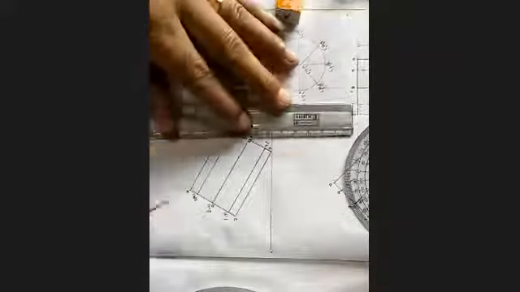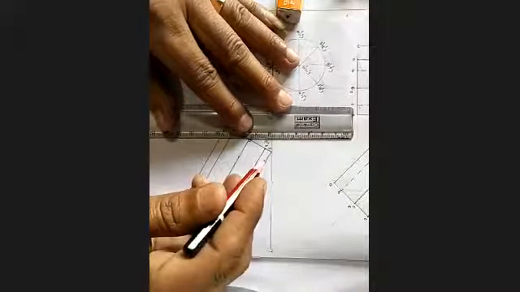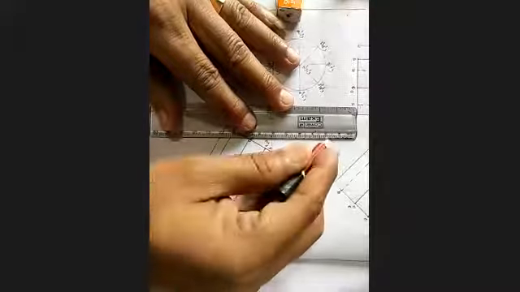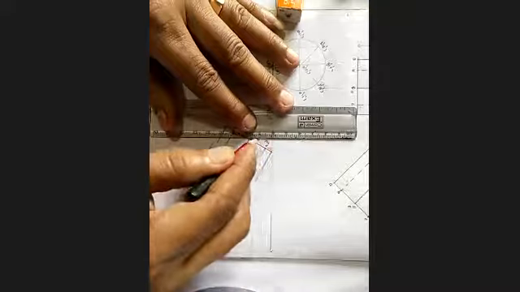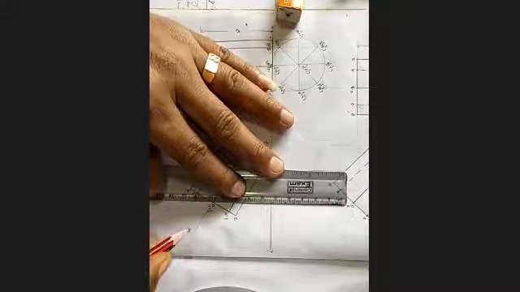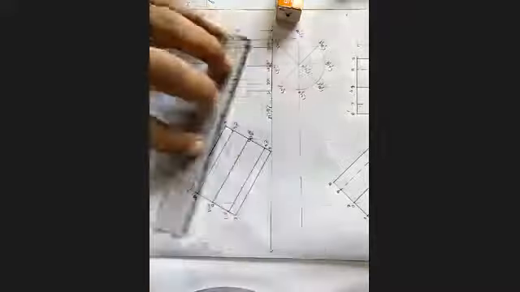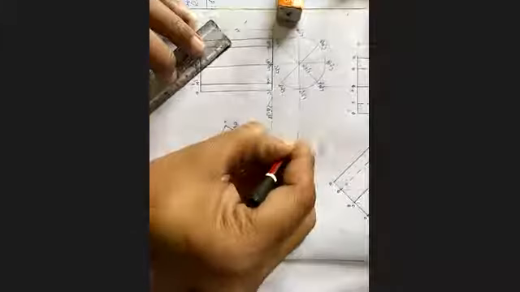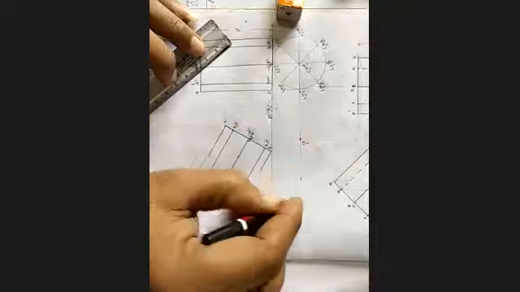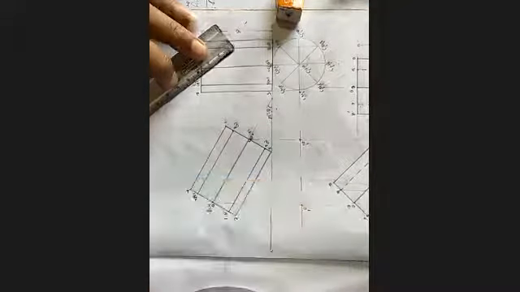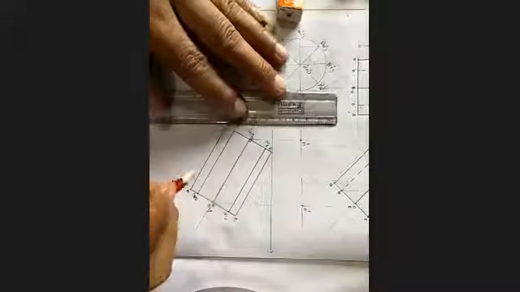Project the first axis. This is the axis line. This is the axis line. First target is the axis only. Project this axis line. Next, this is O1 dash. This is O dash. Project all the points.